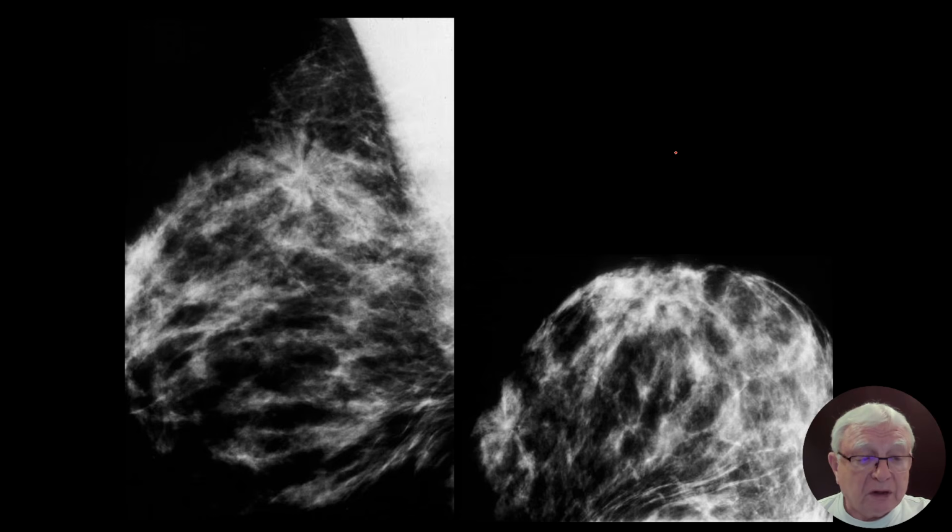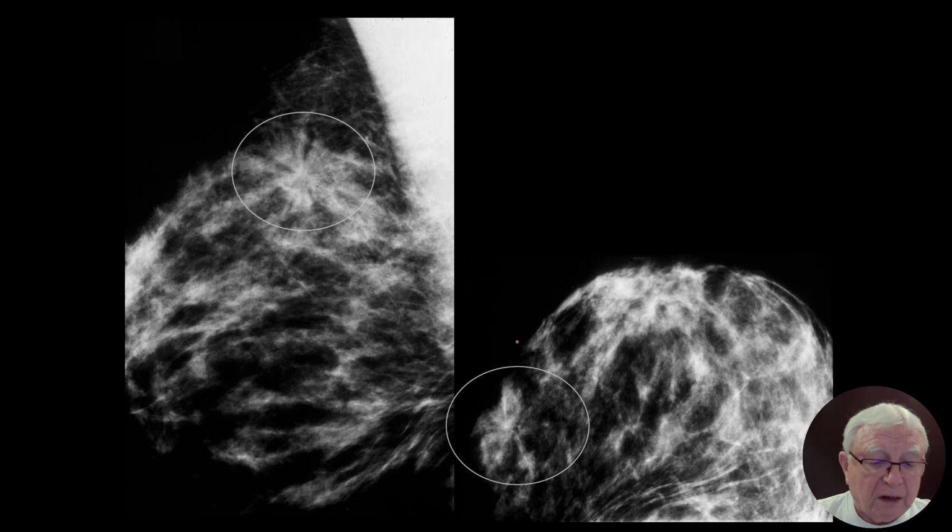I don't even ask you whether you would call this patient back. Do you see the architectural distortion? Yes, you do. Where is it on the CC projection? Very close to the skin. Skin is here, and it's not palpable. We can speculate whether this is going to be a DAB or radial scar.